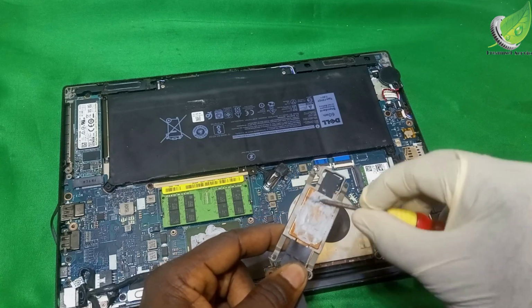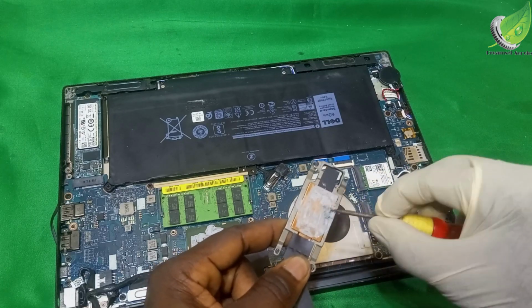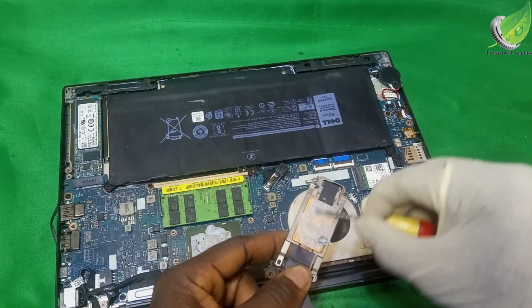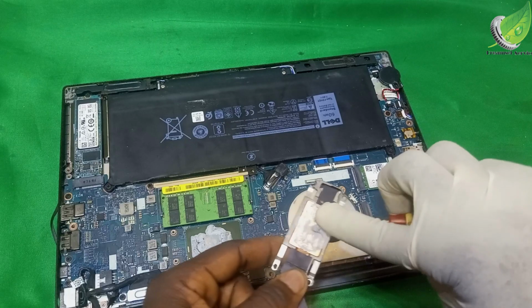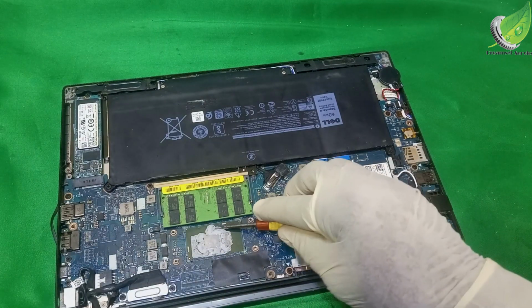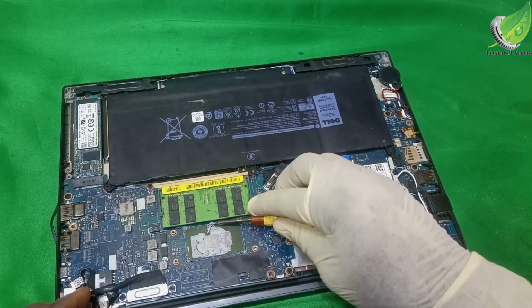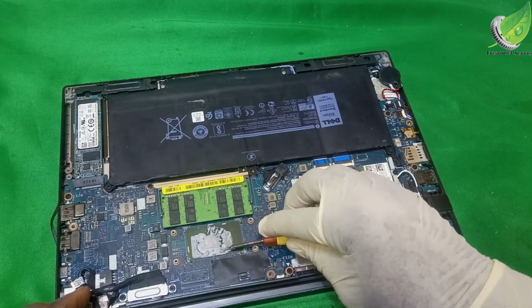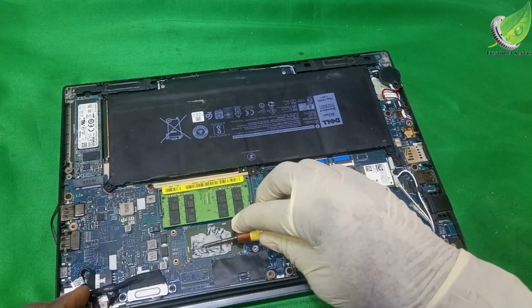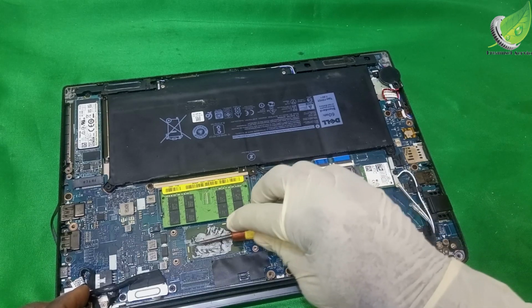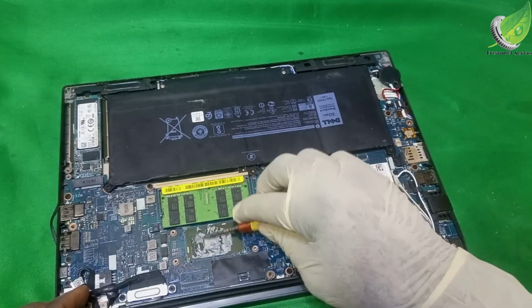Now the other things that you can do to be able to fix this issue, like replacing your RAM or replacing your hard drive, these are some of the things that you can do. So if this doesn't fix your problem, you might also consider replacing your RAM, replacing your hard drive. If you use SSD, replace SSD, try with another SSD. Another thing that you can replace is your Wi-Fi card.